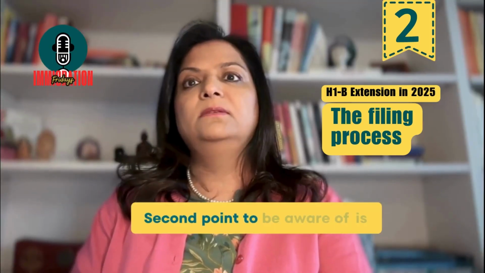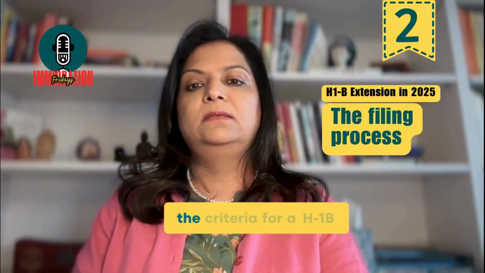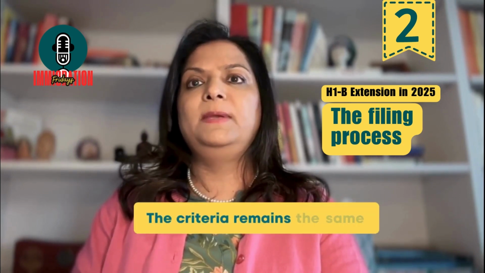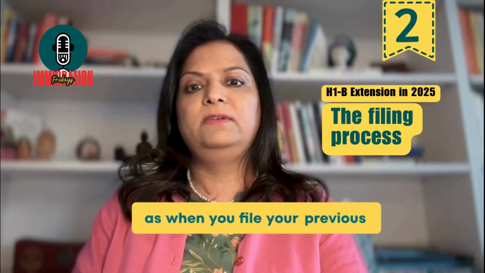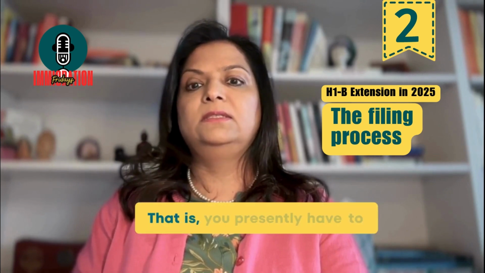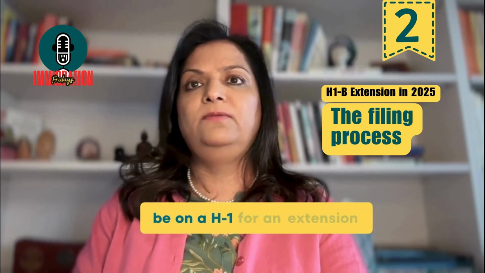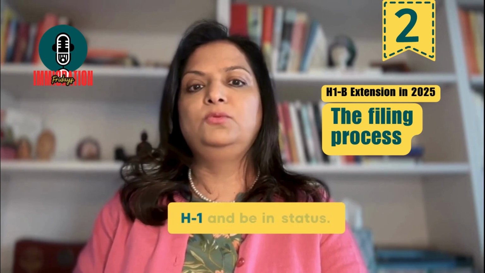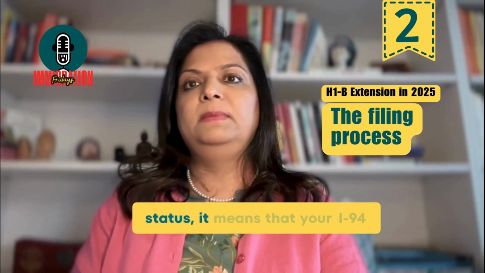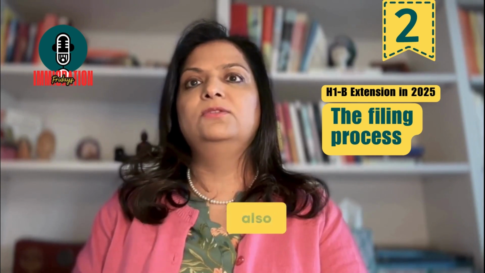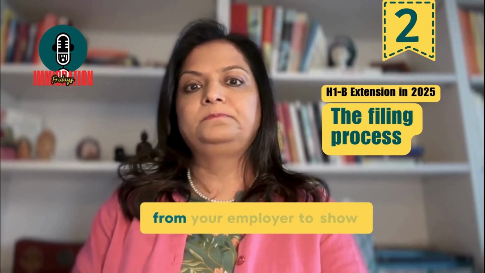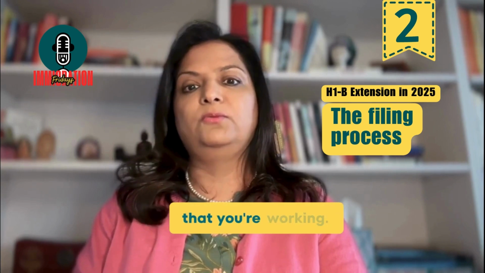The second point to be aware of is the criteria for an H-1B approval. The criteria remain the same as when you filed your previous H-1B, but of course with an added criterion. That is, you presently have to be on a valid H-1B and be in status. When I say you have to be in status, it means that your I-94 should not have expired, and also you should presently be working and have pay stubs from your employer to show that you're working.